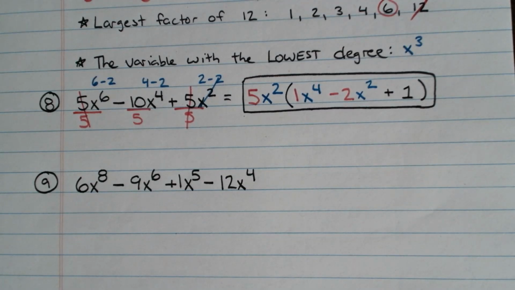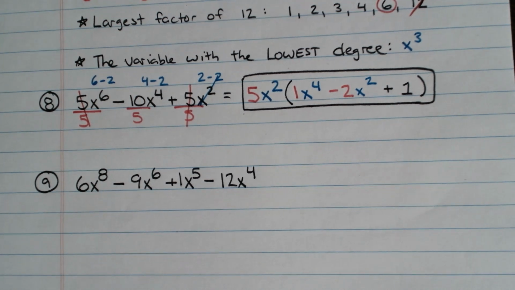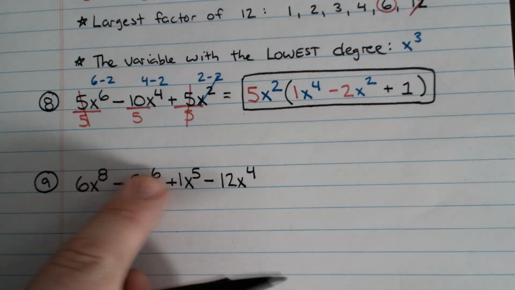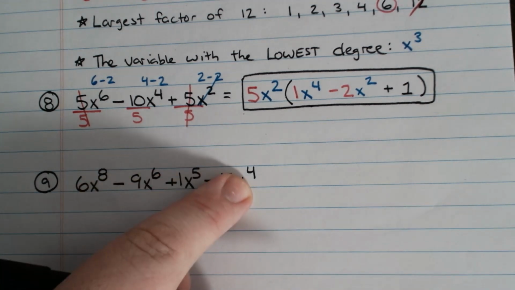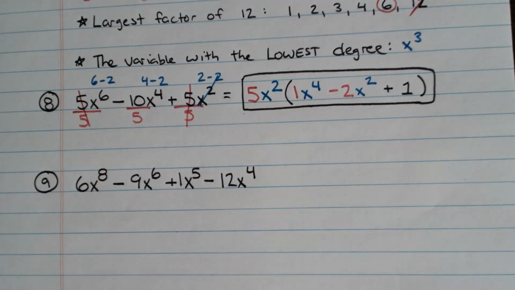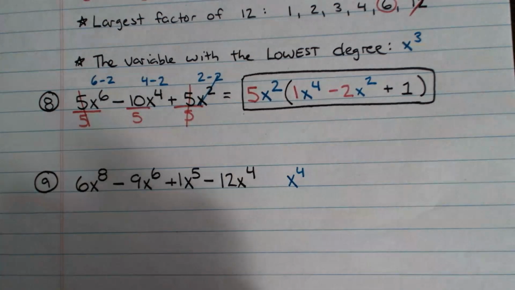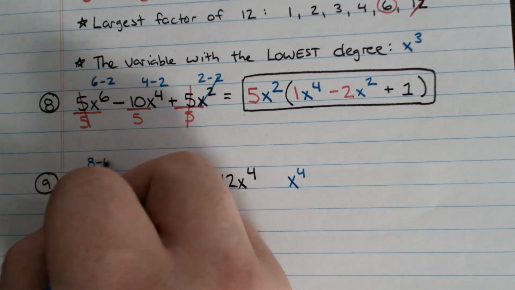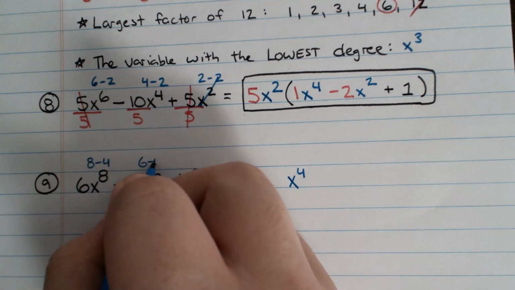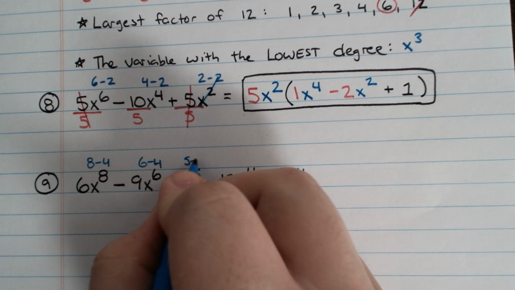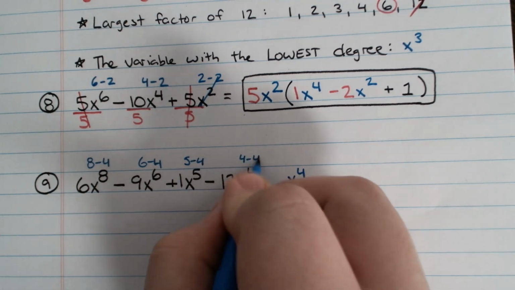Is there a GCF among the coefficients? No. Y'all please get your heads up. But there's still a GCF amongst the variables. X to the 8th, to the 6th, to the 5th, to the 4th. The smallest exponent is 4. So that's my GCF, x to the 4th power. All I got to do from here is subtract 4 from all of the exponents: 8 minus 4, 6 minus 4, 5 minus 4, and 4 minus 4.